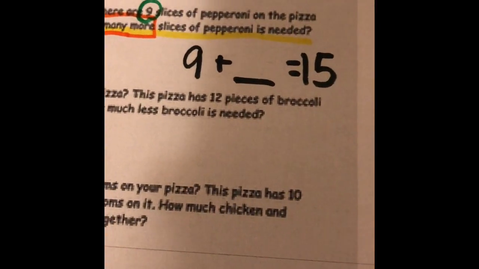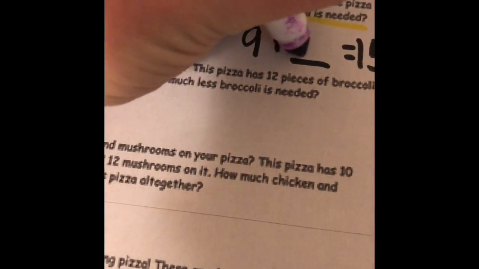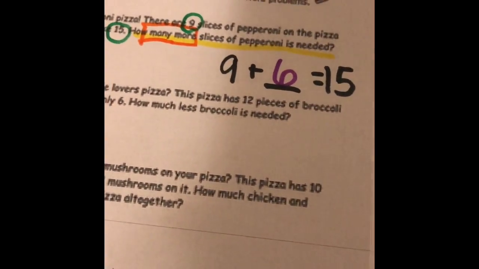Are there other ways that you can write this? Of course, you can also do subtraction. So let's think about this question. If we have 9 slices of pizza and we would like 15 total, how many gets us 9 plus blank equals 15? 6. Very good. This is where we solve the problem. 9 plus what equals 15? 6. You just solved the word problem.